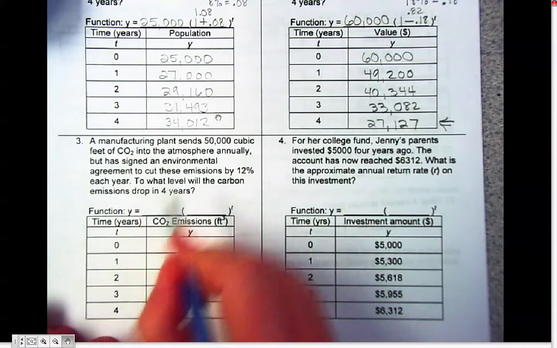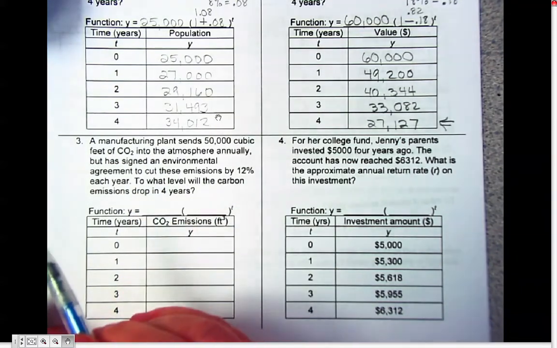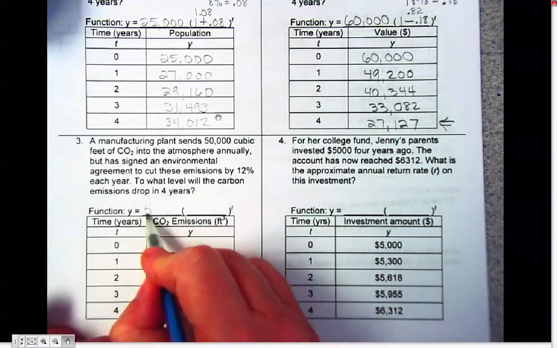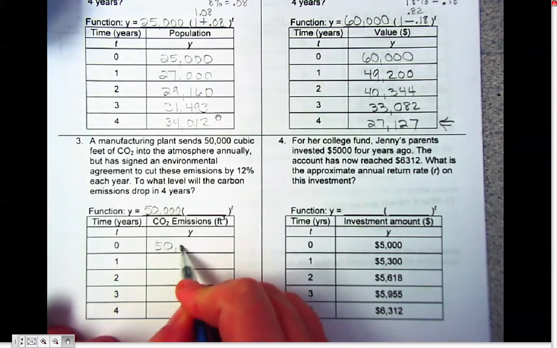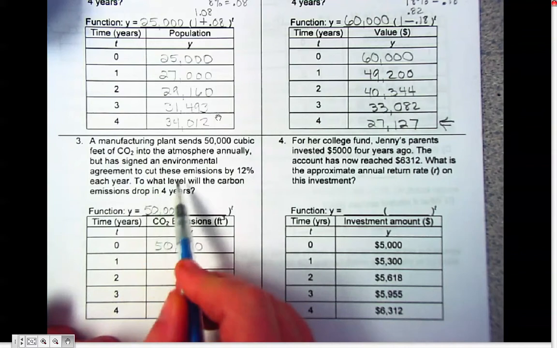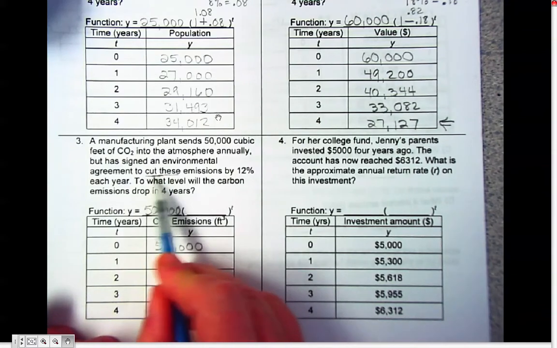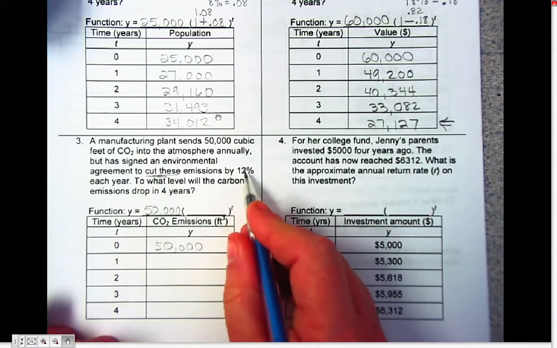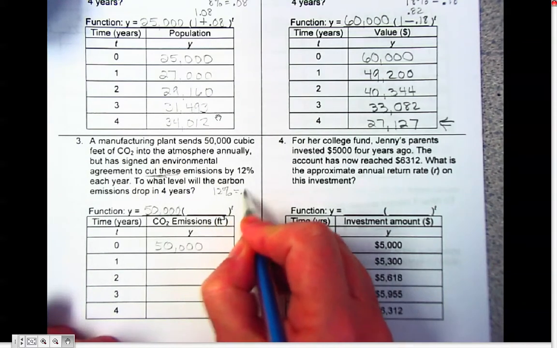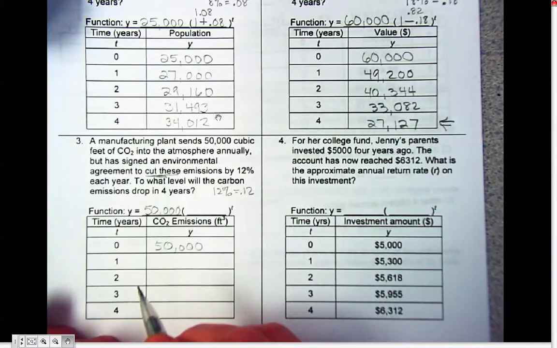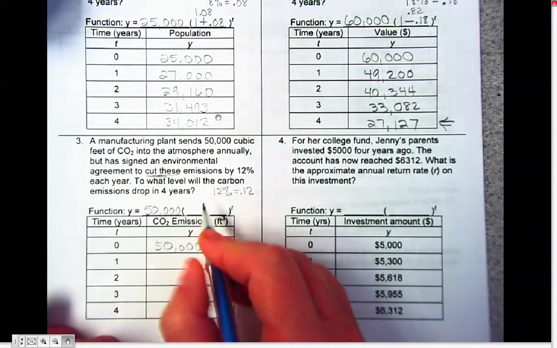Okay, on here, a manufacturing plant sends 50,000 cubic feet of CO2, so we would have 50,000. And you want to cut the emissions, so that would be a decrease by 12%, and 12% equals 0.12. So to what level will the carbon emissions drop in 12 years?